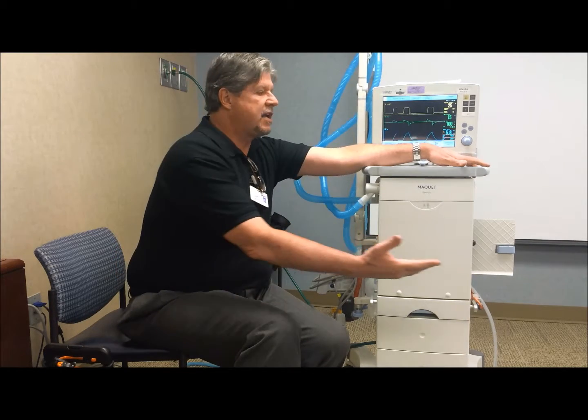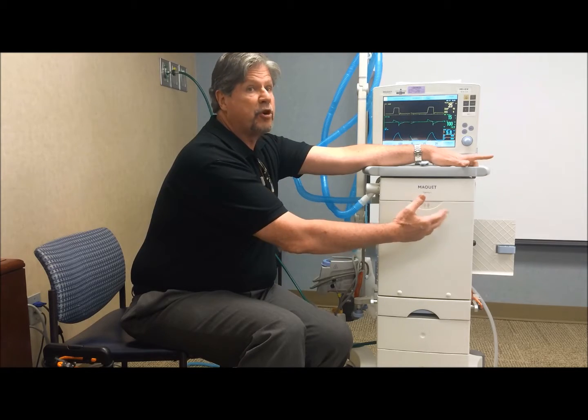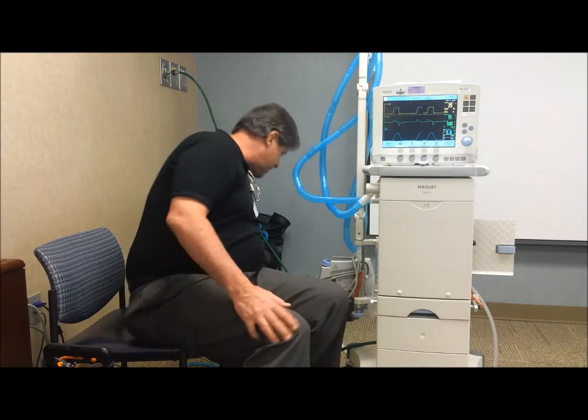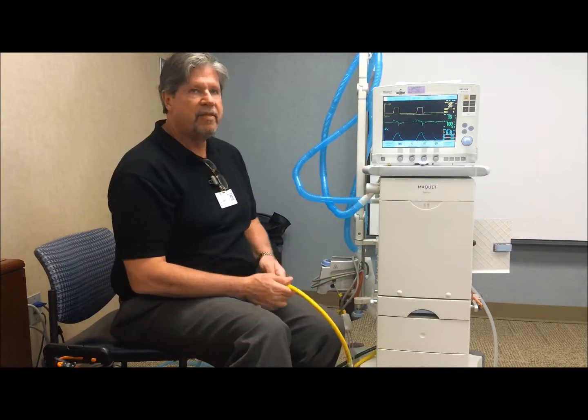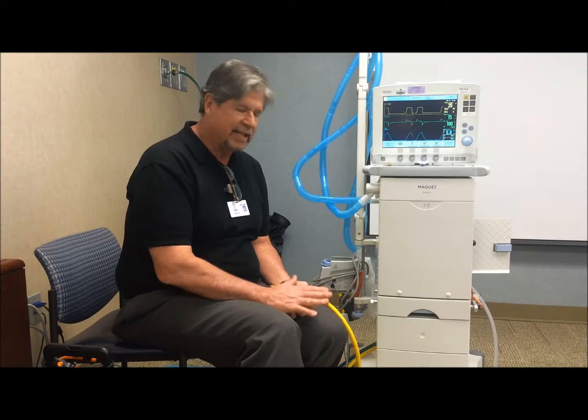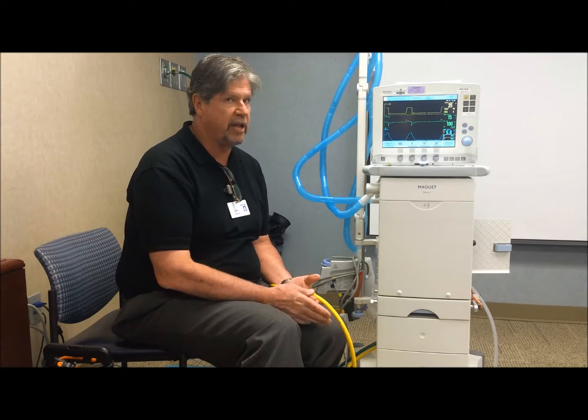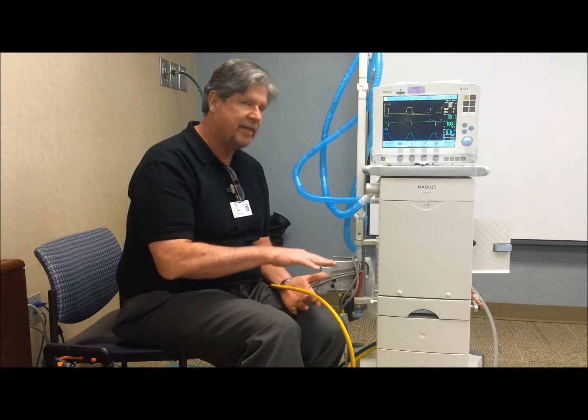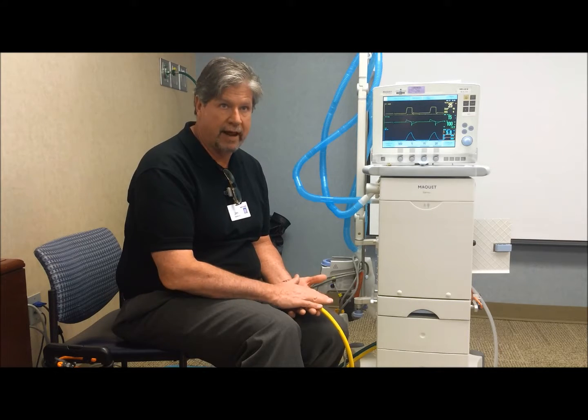So if you're running 70% helium and 30% oxygen into this yellow hose, the ventilator expects to see 20% oxygen and 80% nitrogen. It doesn't really care whether it's nitrogen or helium. It just expects an 80-20 blend, right?